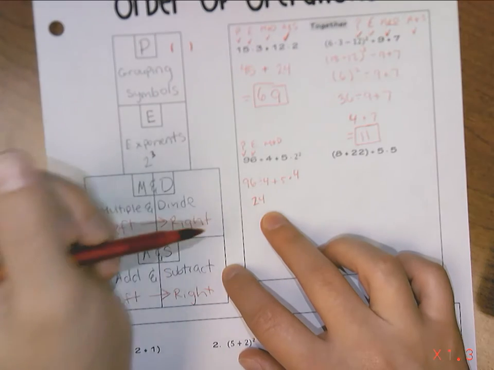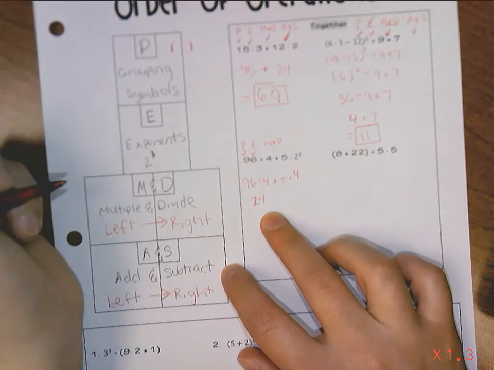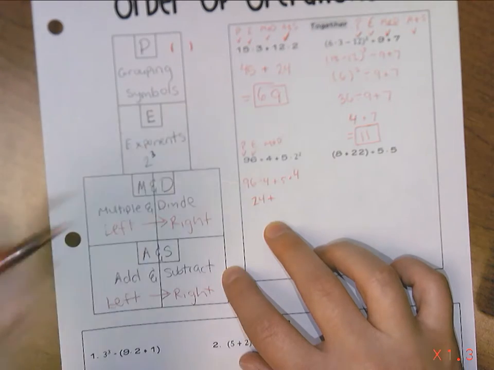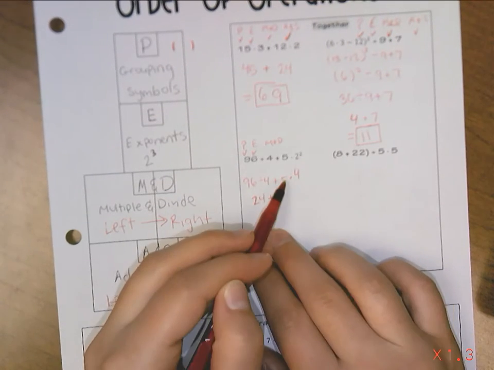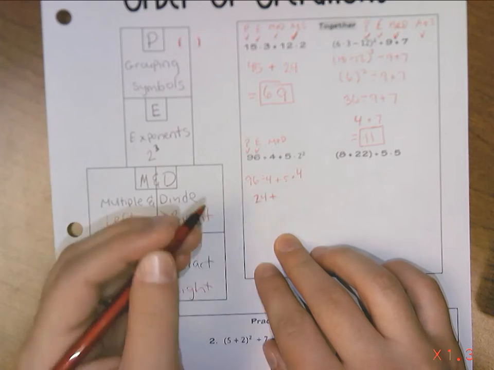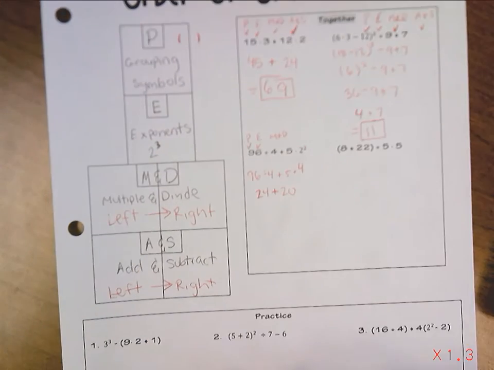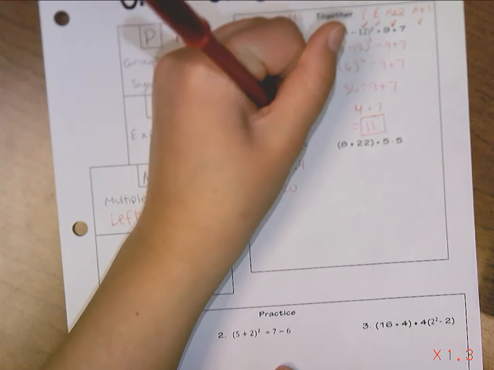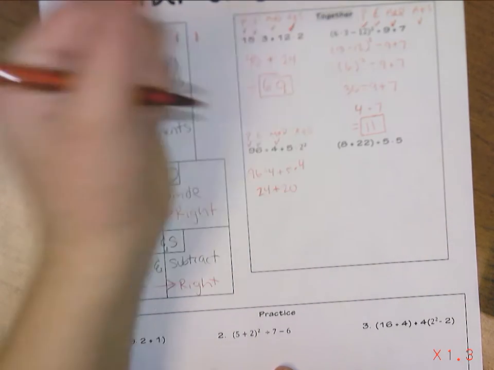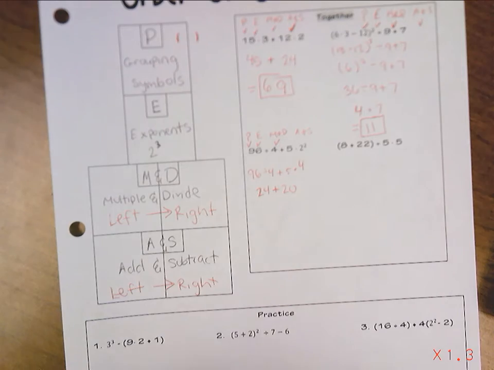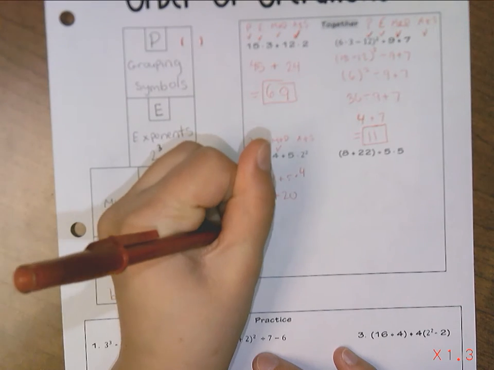Just pull out your calculator and you can do it on a calculator. And then the addition sign comes straight down, and then you're going to multiply 5 times 4, which is 20. And from there, our multiplication and division is done. So now we just have adding and subtracting left, which is 44.